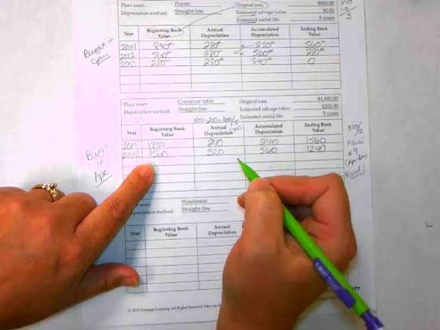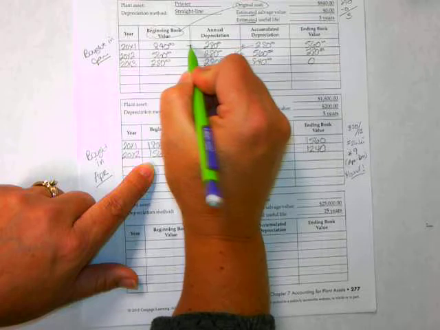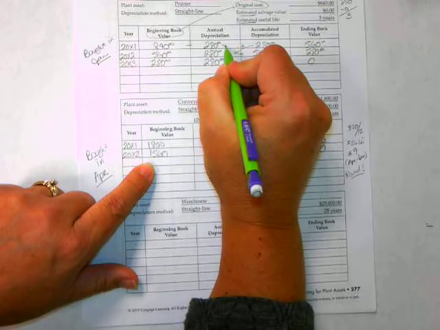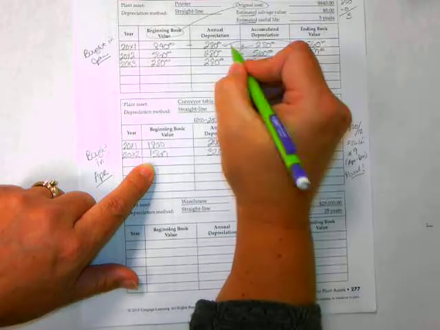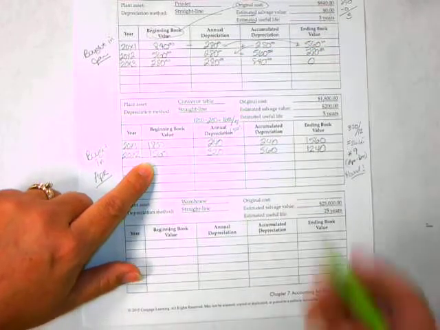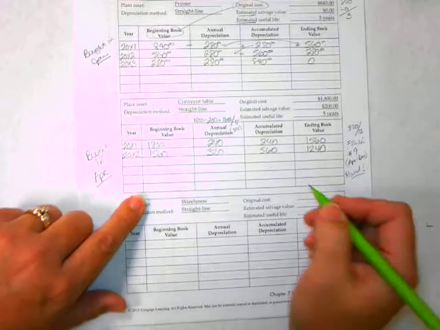Let's see if we could write, just so you know, this minus this equals this. Does that help? Remember, these are notes for you guys, so write in whatever helps you. Remind you how to do this.